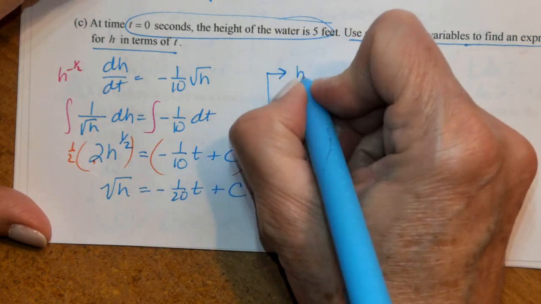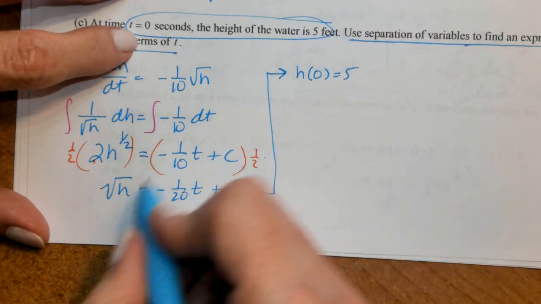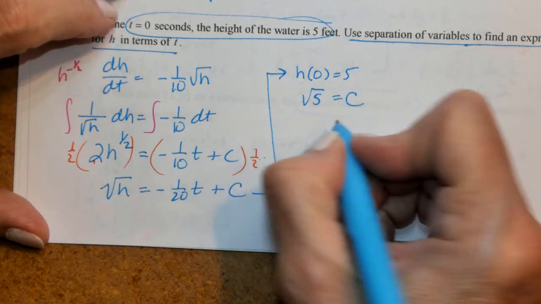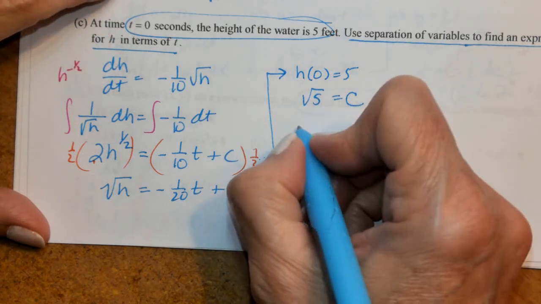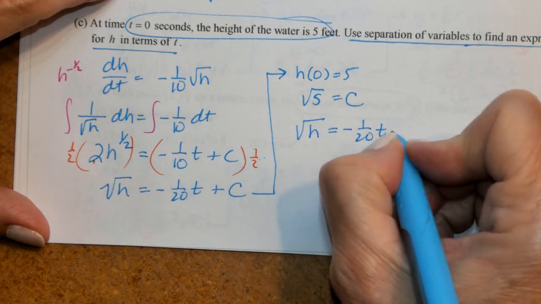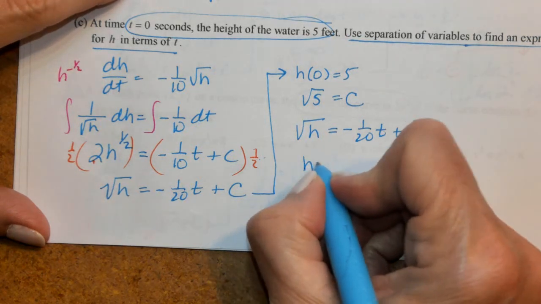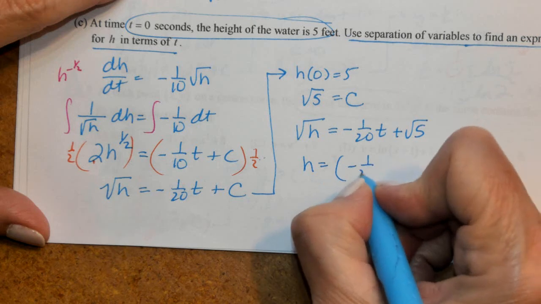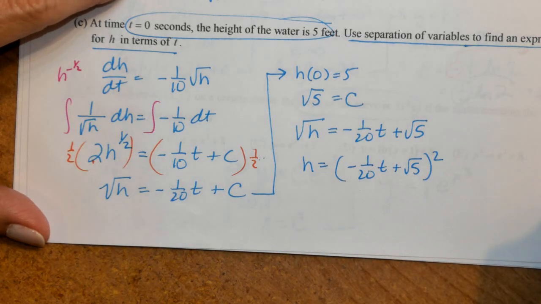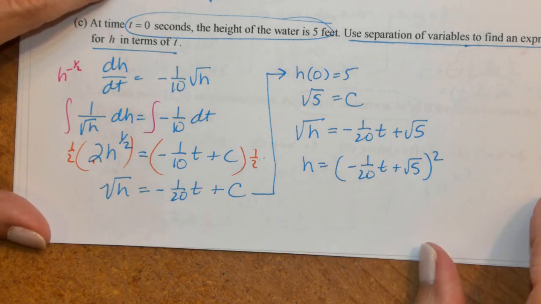So 5 goes in for h, 0 goes in for time. So c is the square root of 5. So I get the square root of h is negative 1/20 t plus square root 5. The last step is to solve for h. So we're squaring both sides. And that's it.